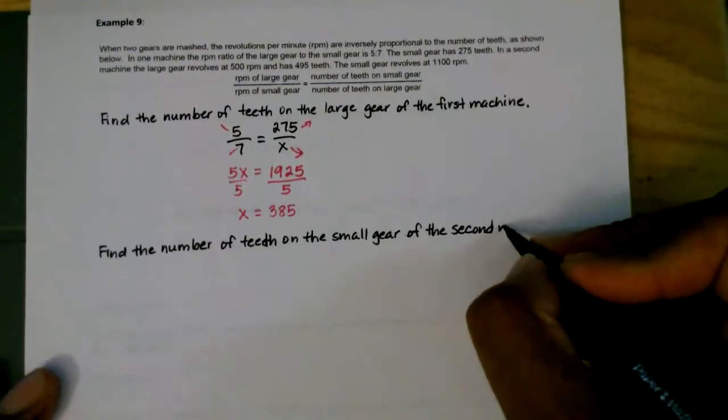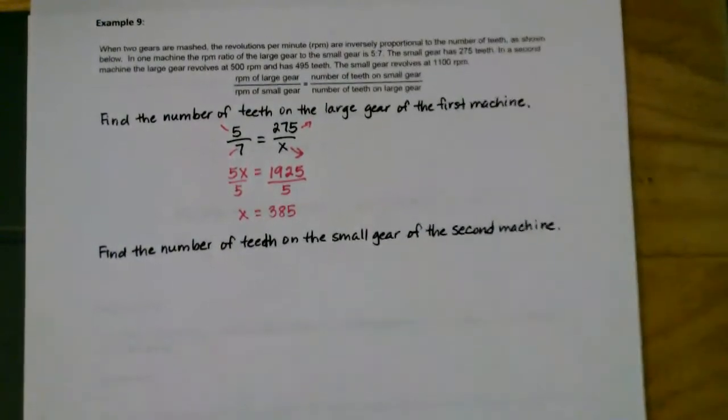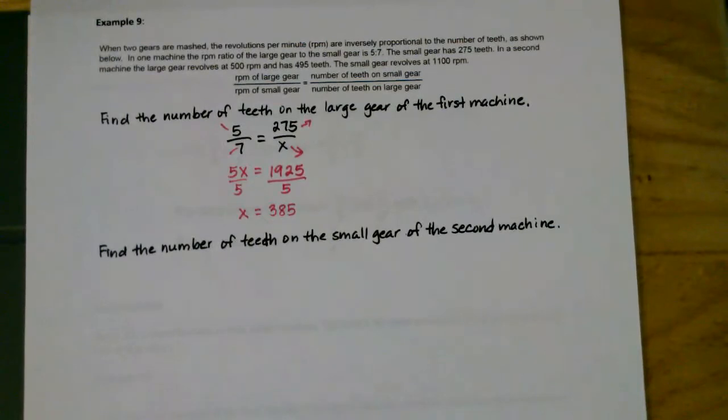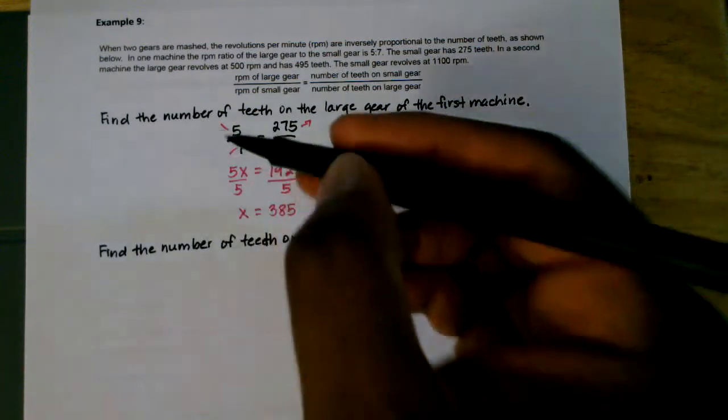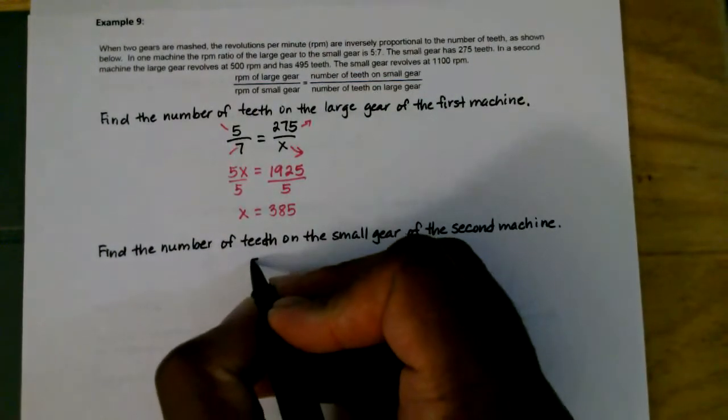Well, the RPM of the large gear to the small gear is still going to be 5/7.